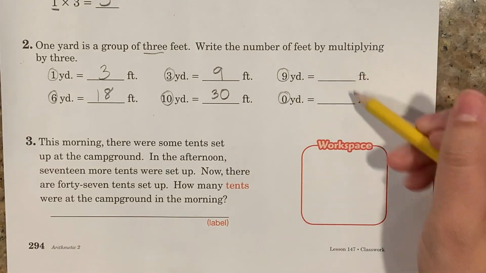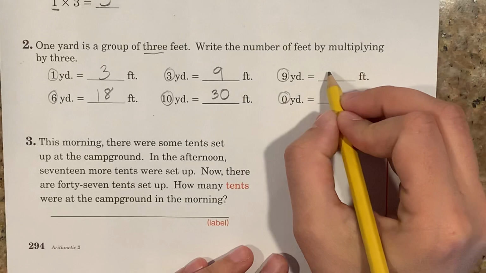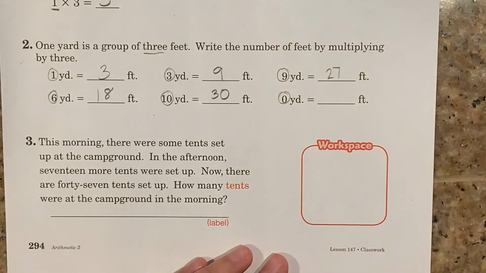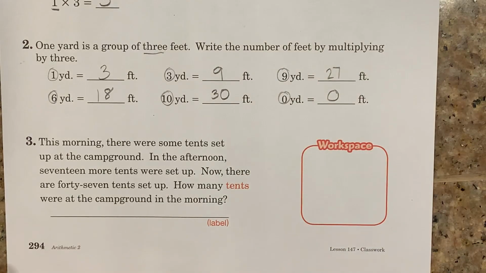I'm going to have you do these two on your own, and I'll give you a little bit of time to figure it out, and then we will review the answers. Nine times 3 is 27. 0 times 3 is 0.